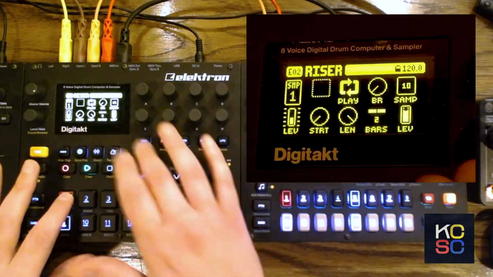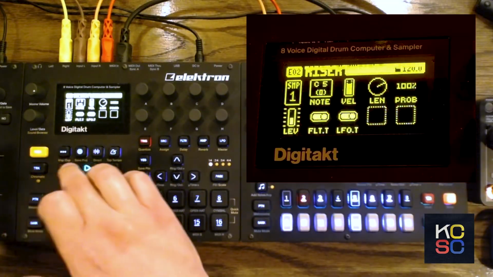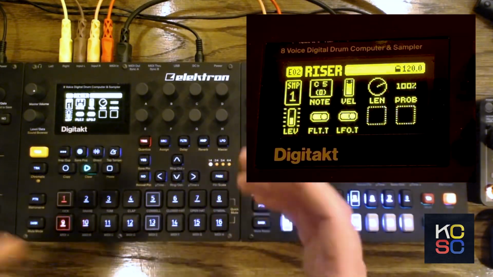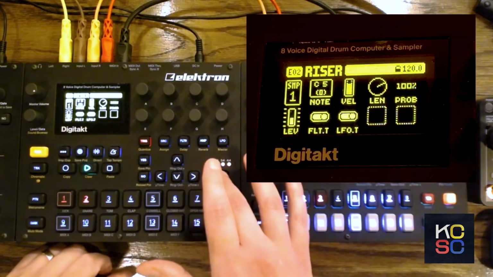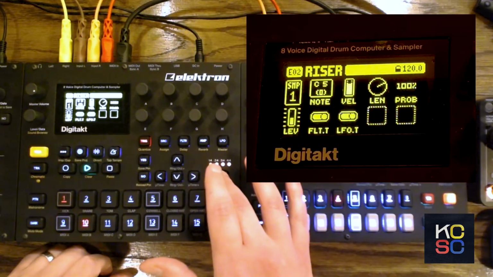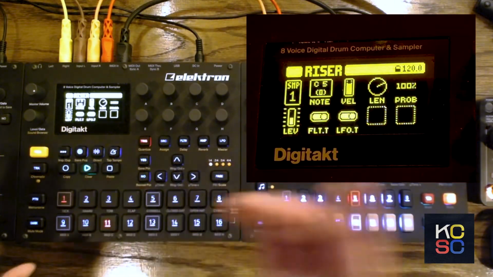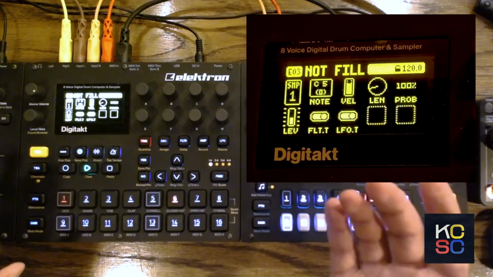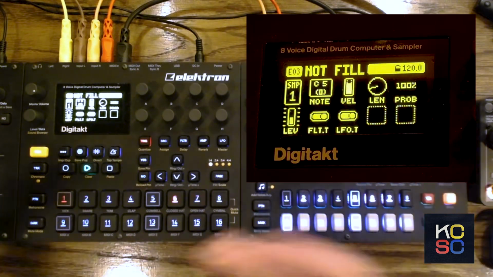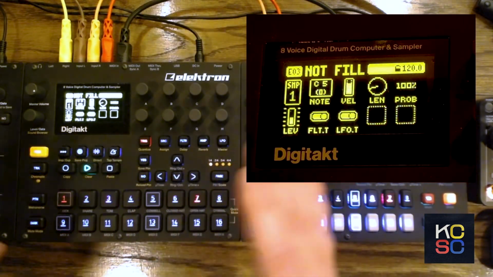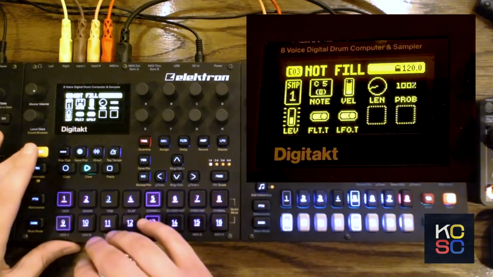The condition is set to fill. So I can just hang out here in this chiller pattern for a while, and then when I'm ready, and then change to something different. And it's kind of a lame riser, but you can get crazy.